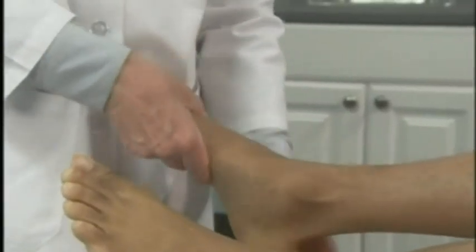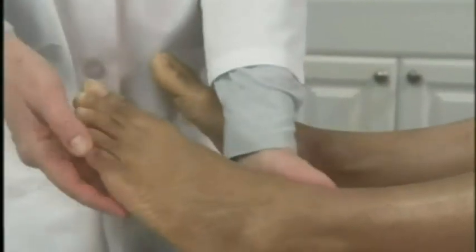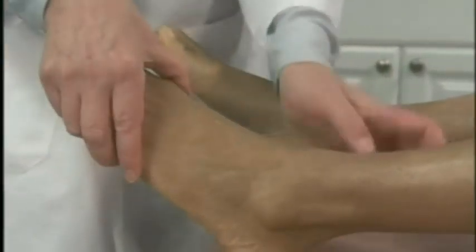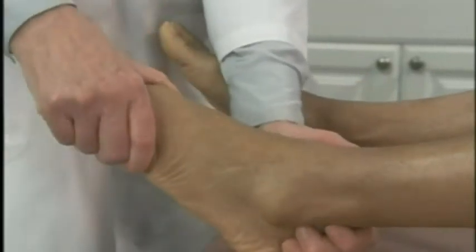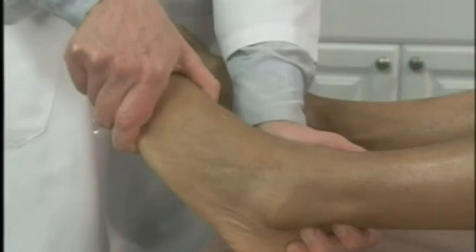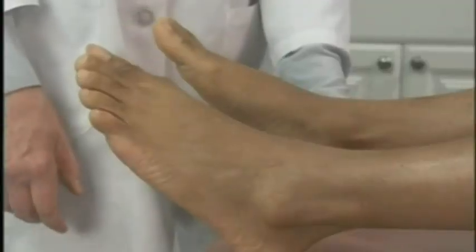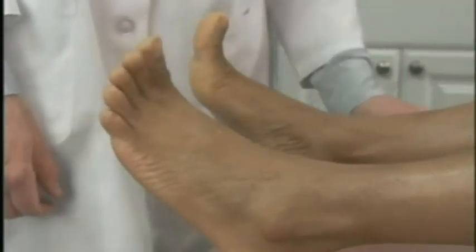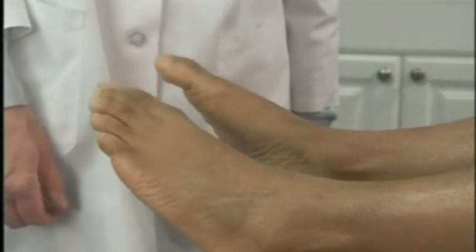For the tarsal joints, stabilize the heel and invert the forefoot at the transverse tarsal joint. Then evert the forefoot. Finally, flex the toes on the metatarsophalangeal joints. There should be no pain or limitation of movement.